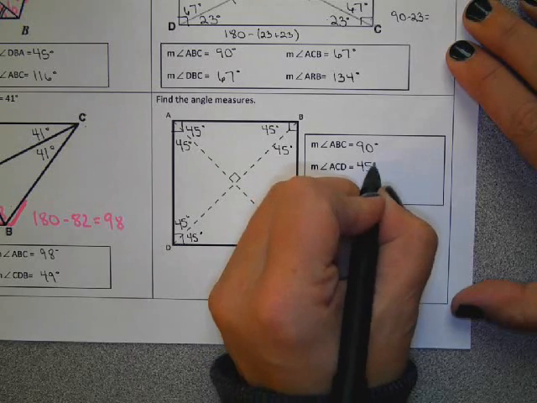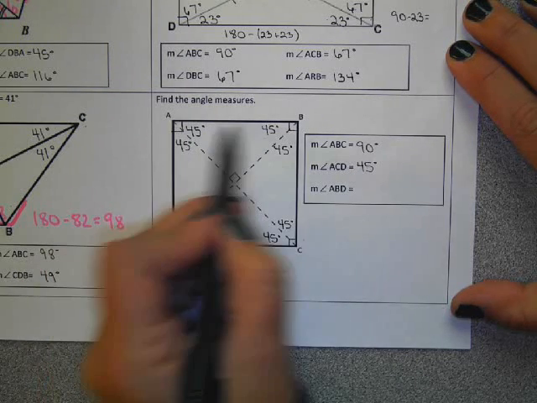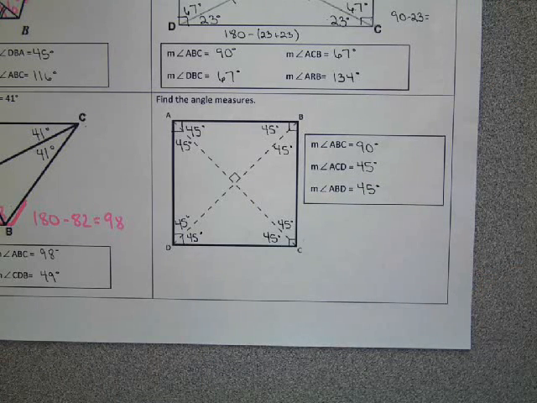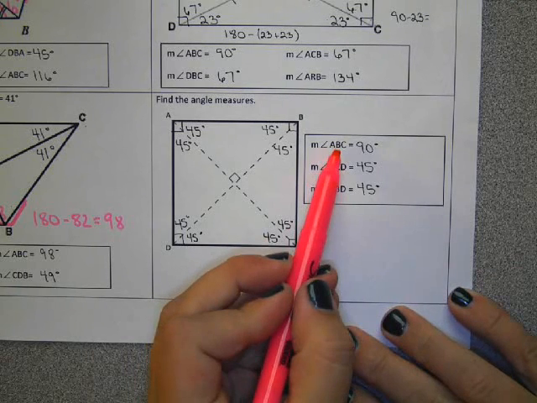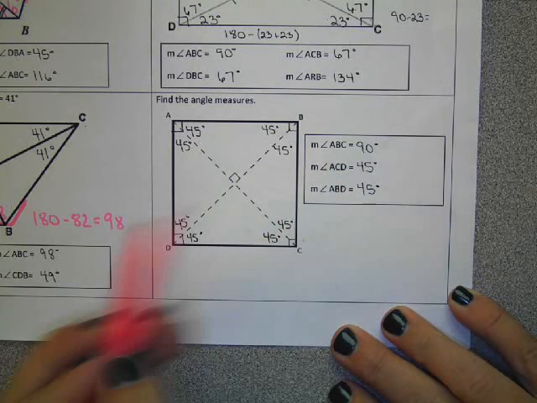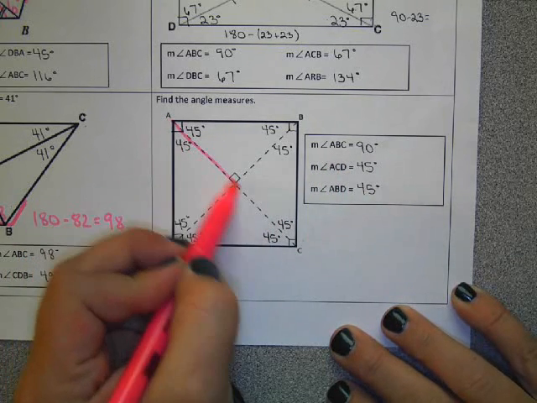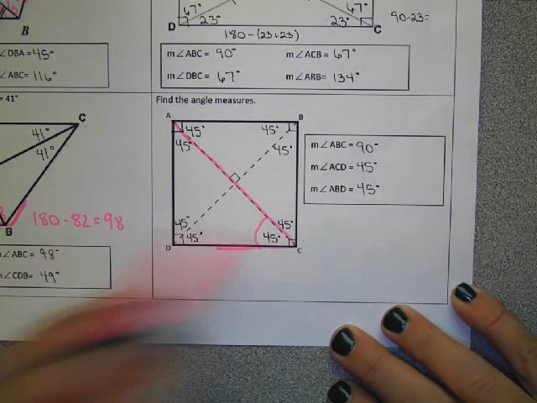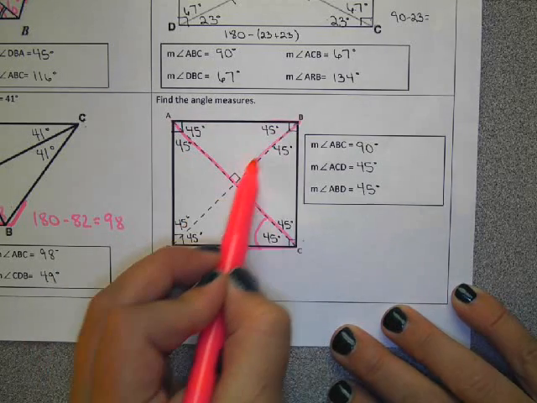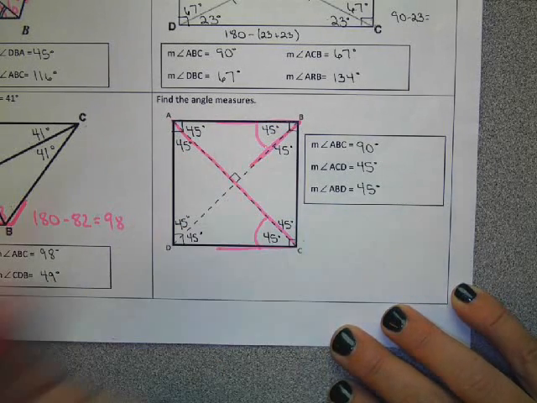45 degrees. So when you do these problems on a test or a quiz or an exam, you need to make very sure that you're writing the correct degrees for the correct angle. So it helps to take a highlighter. Angle ACD, you can see, is the 45. Angle ABD is again a 45. So hopefully this helps. You can watch this video as many times as you like to study for your upcoming test and exam.